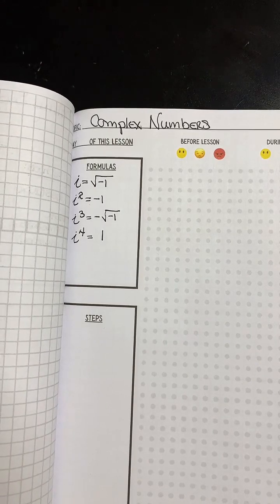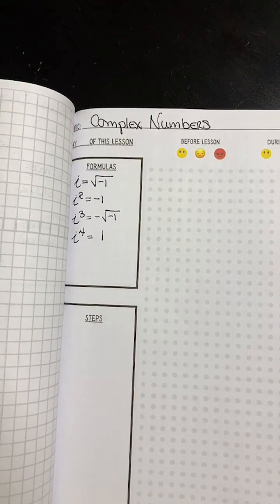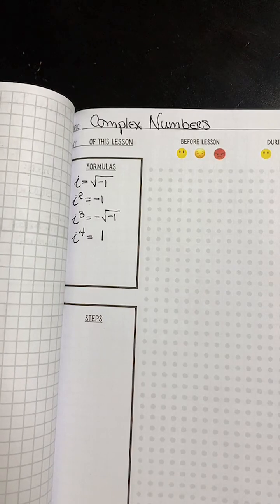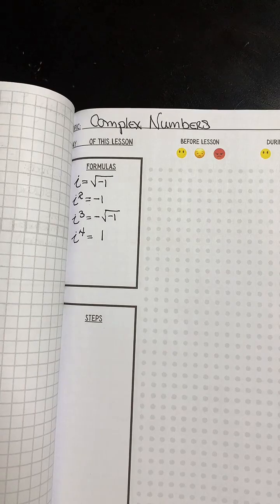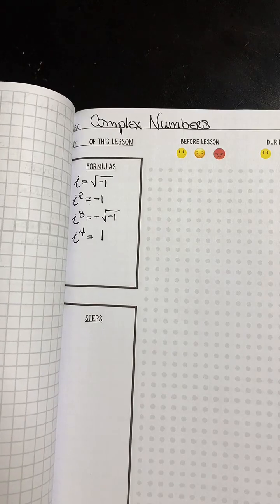So I'm going to be here to kind of break a lot of these things down, show you how a lot of the stuff that you've been doing before, especially when you're adding, subtracting, multiplying, maybe even dividing exponents, and also radicals, how that can kind of tie in with the whole complex numbers.